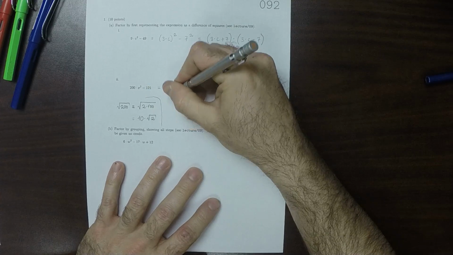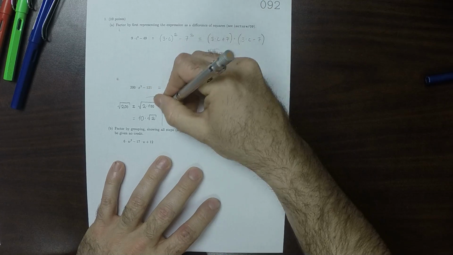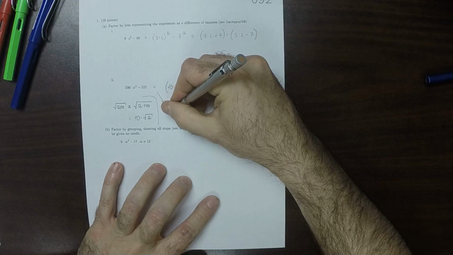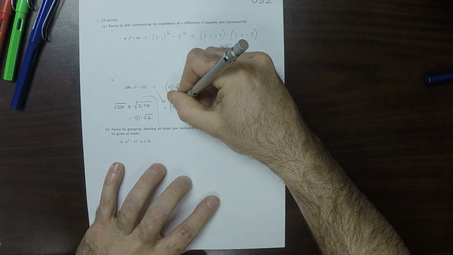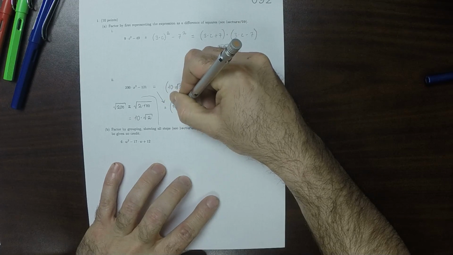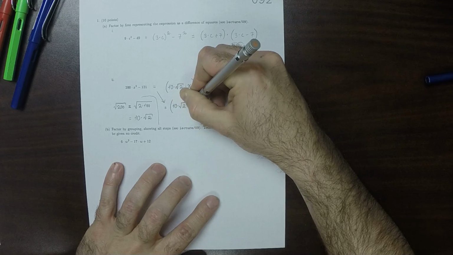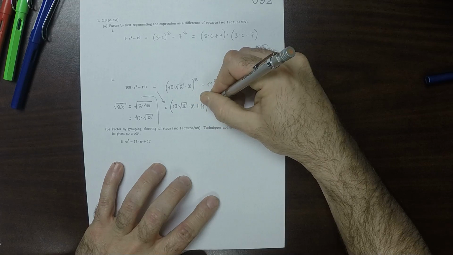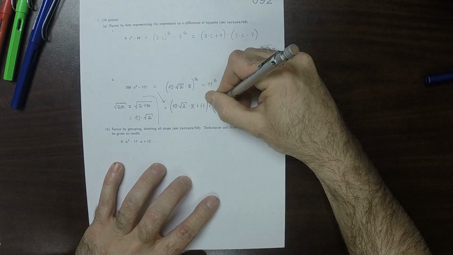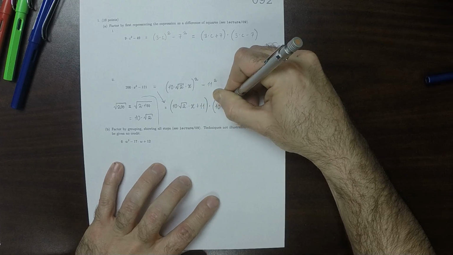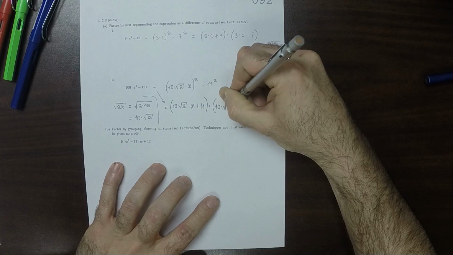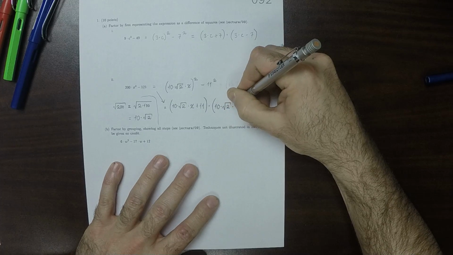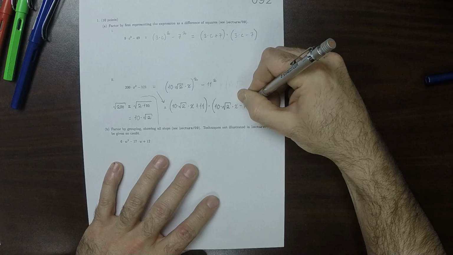So that would be equal to 10 square root 2 x plus 11, multiplied by 10 square root 2 x minus 11.